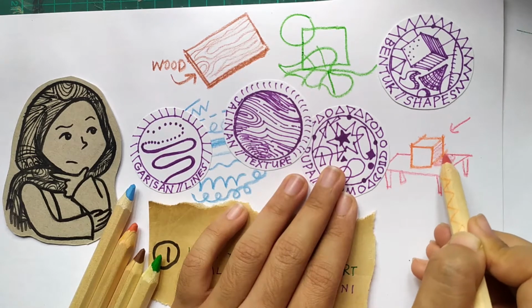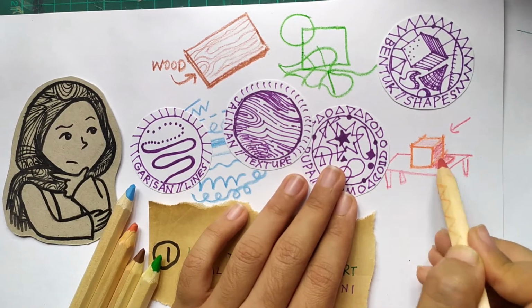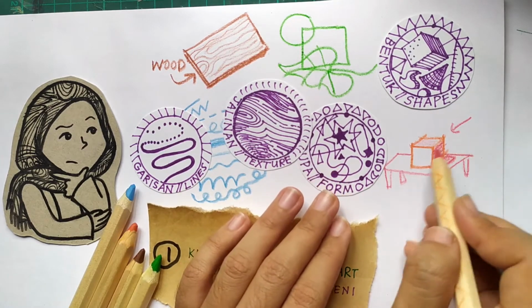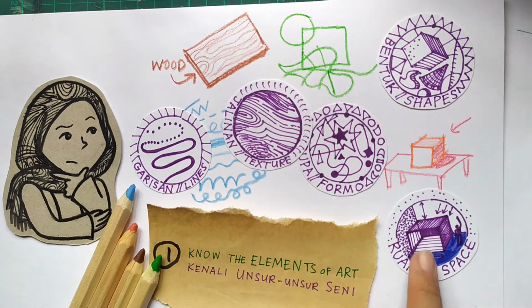You know, we need to have some shadows to show some depth. We need to know where is the shade, where is the shadows, right? So this is what we call the fifth element, space.